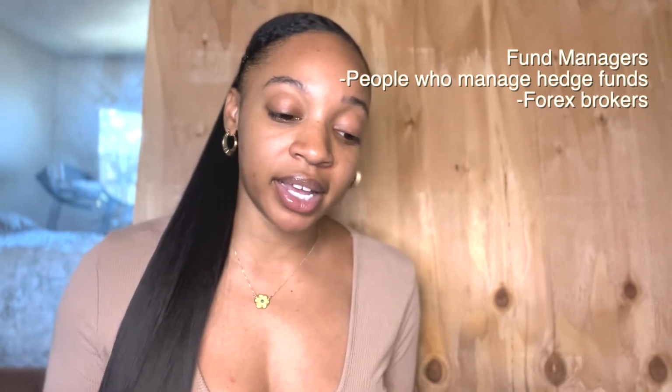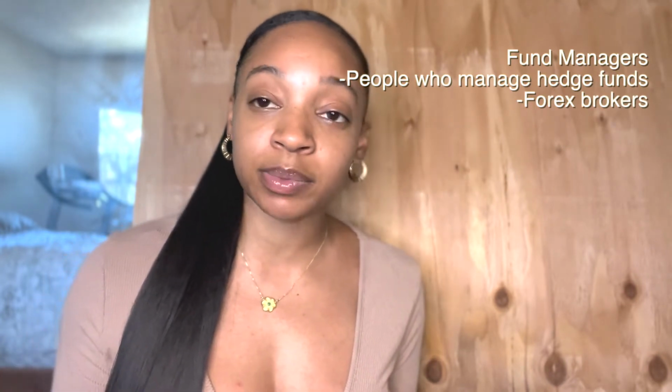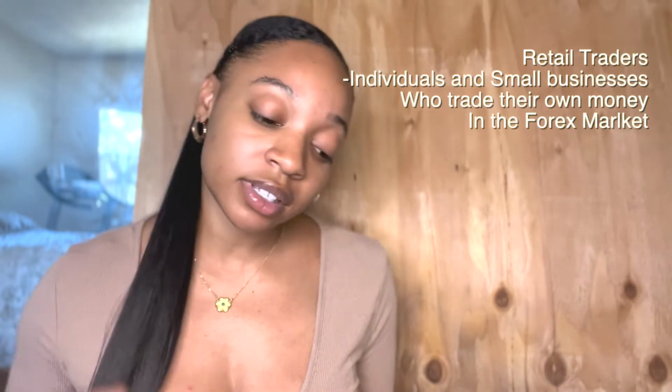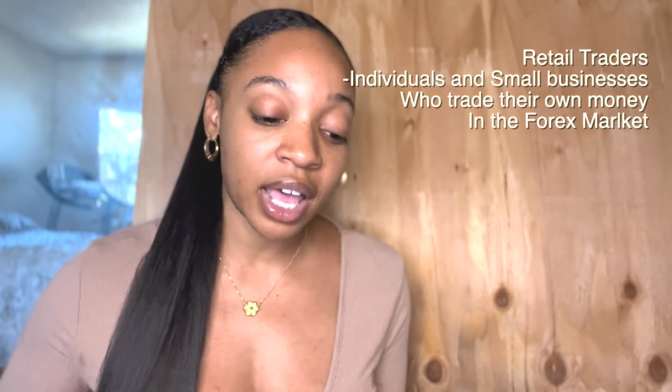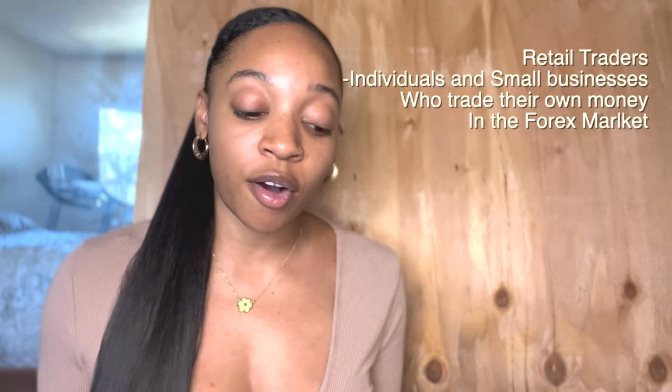Fourth are the fund managers. So these are people who run hedge funds and Forex brokers and things like that, okay? Forex brokers and hedge funds. And then fifth, which includes you and I, if you participate in the Forex market, would be the retail traders. So retail traders are individuals and small businesses who trade their own money in the Forex market, okay?